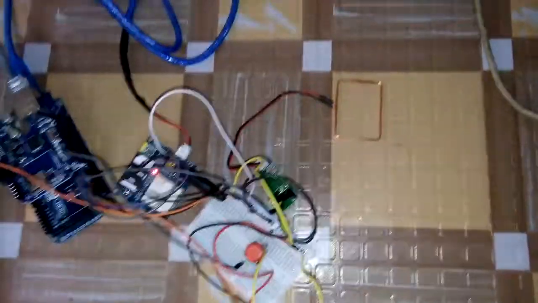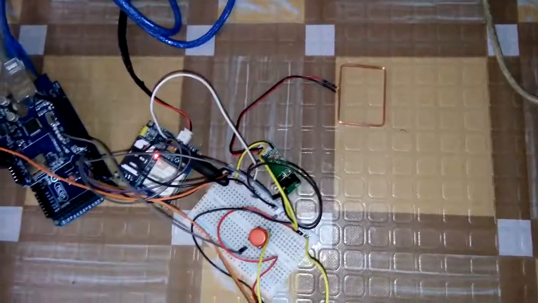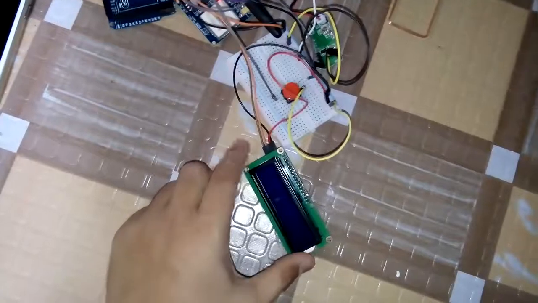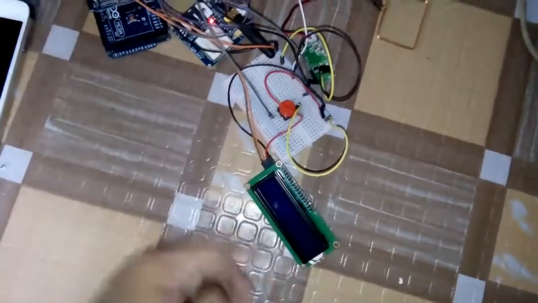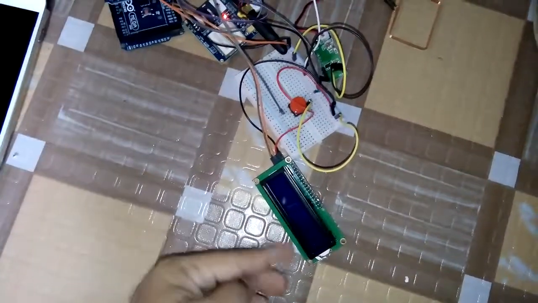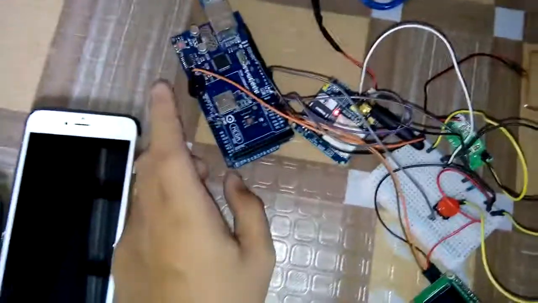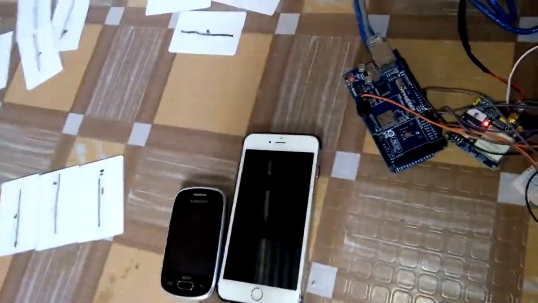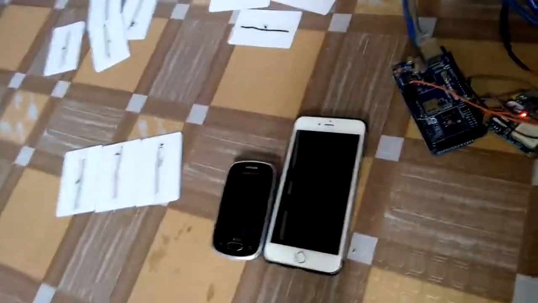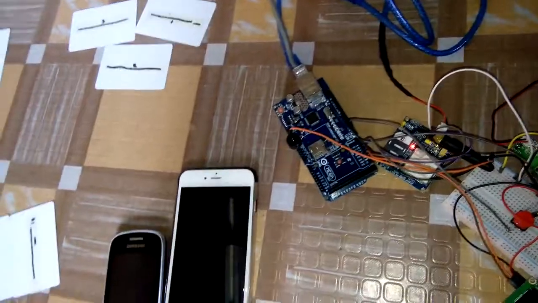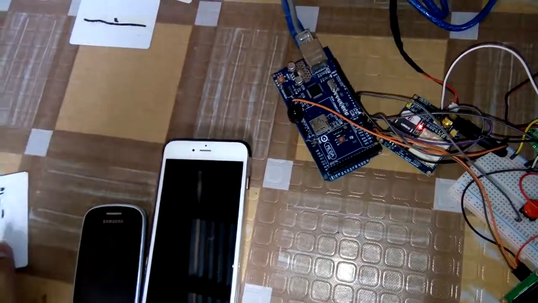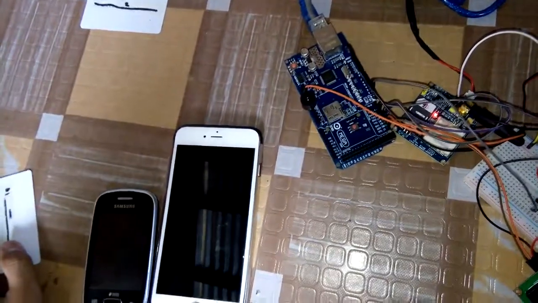This is using the RDM6300, which is a low frequency RFID reader. We have an LCD that shows the steps, instructions, and notifications, and a simple active buzzer for notification.